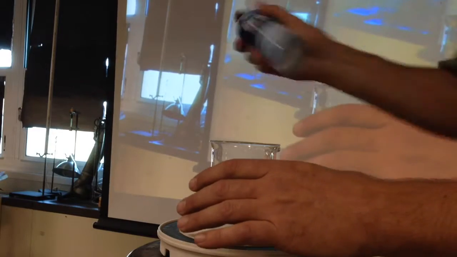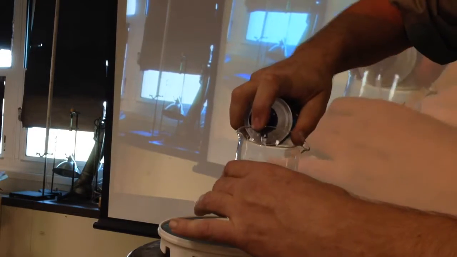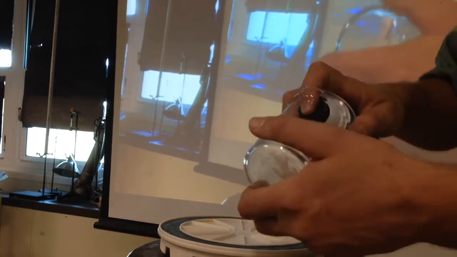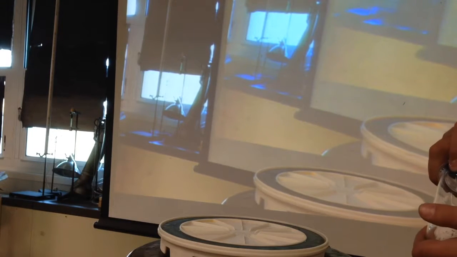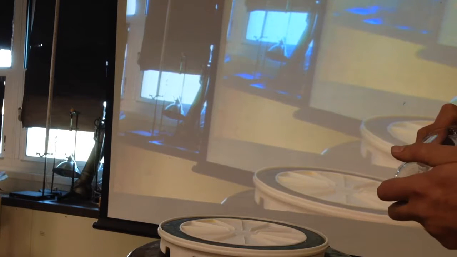So I'm going to take this and try to fill this up here. Hopefully I have enough. Do I have a fresher or a better container? I don't know. It's going to work, I guess.